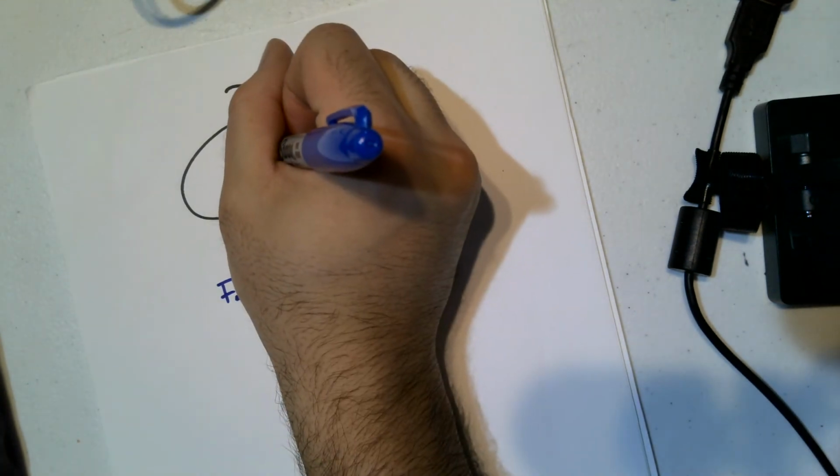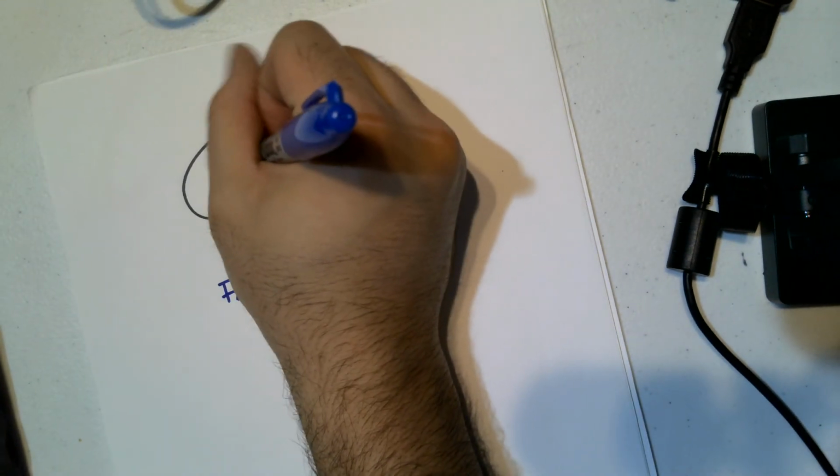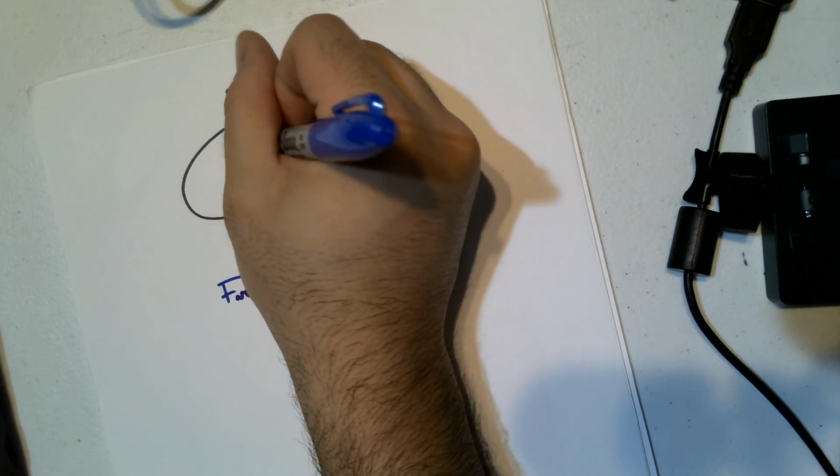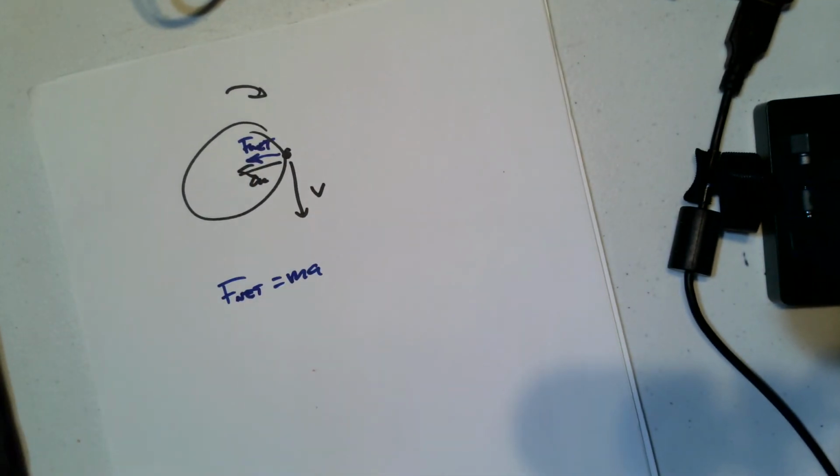So you have to have some sort of force causing that. So there also must be a net force pointed towards the center as well. And those are the direction of your vectors. You got two always pointed towards the center, one always pointed tangent.